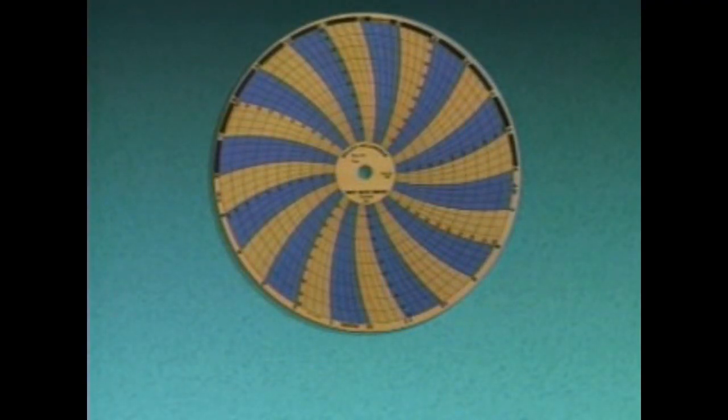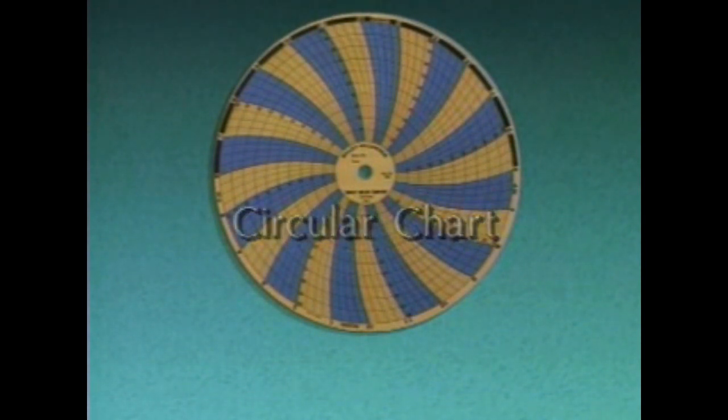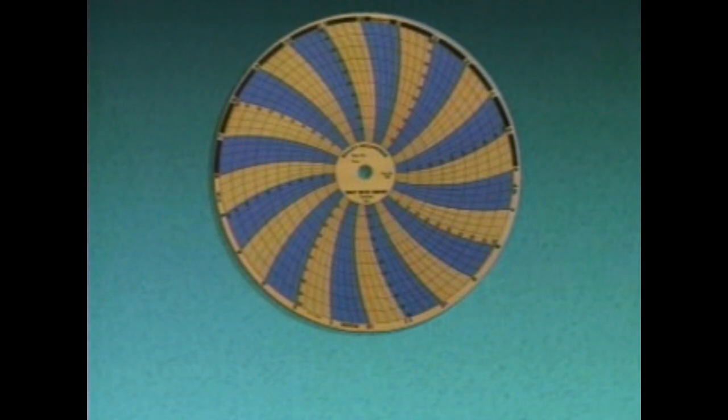Another kind of chart that is frequently used in industrial operations is a circular chart. A circular chart is divided into an equal number of sections for the amount of time over which information is being recorded. This chart for a 24-hour period, for example, is divided into 24 one-hour sections.